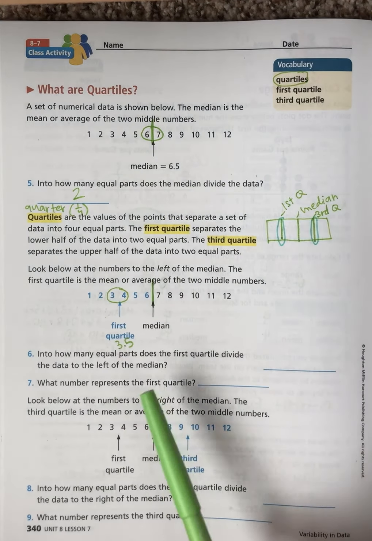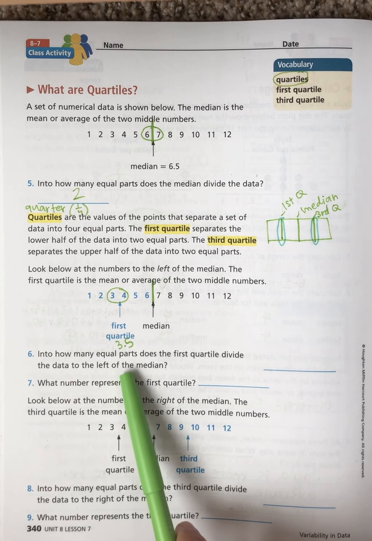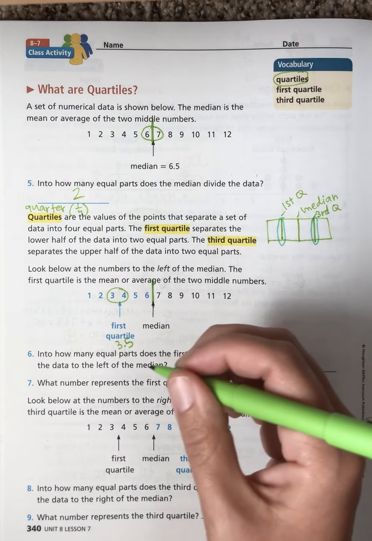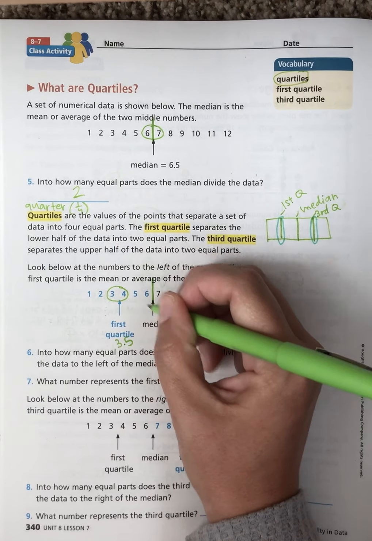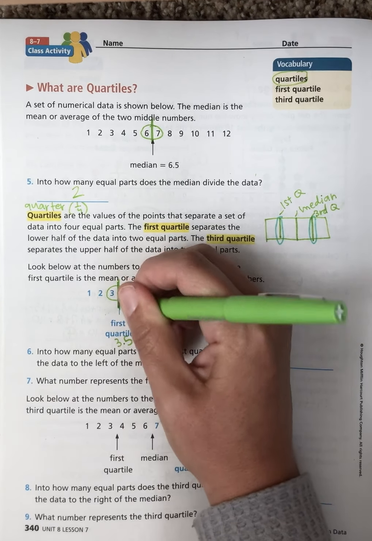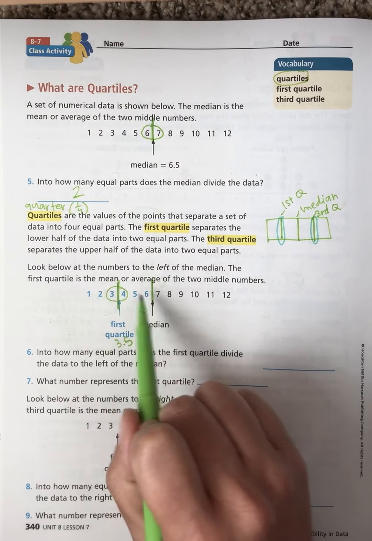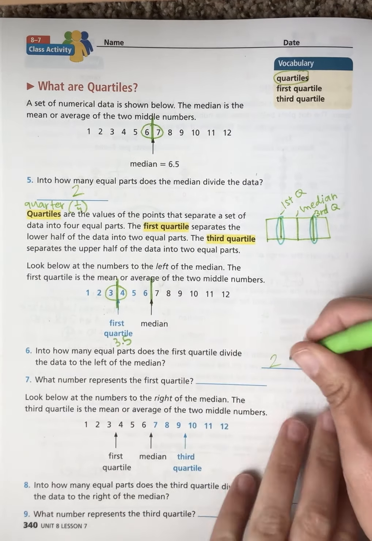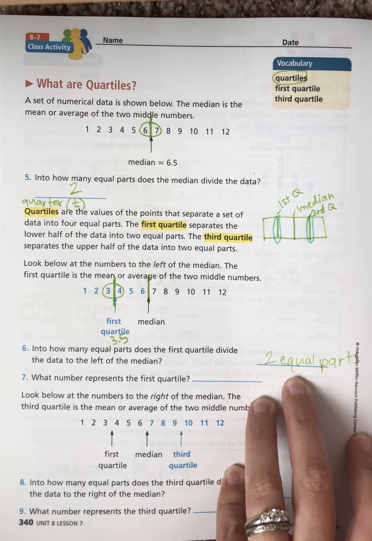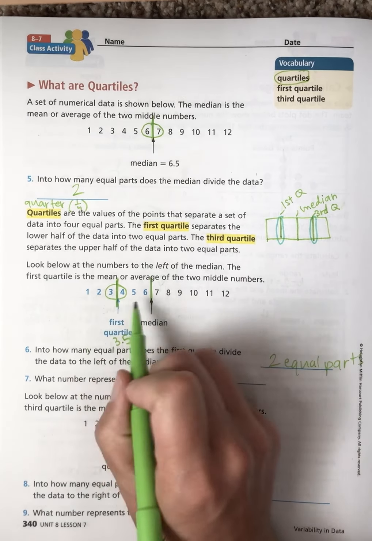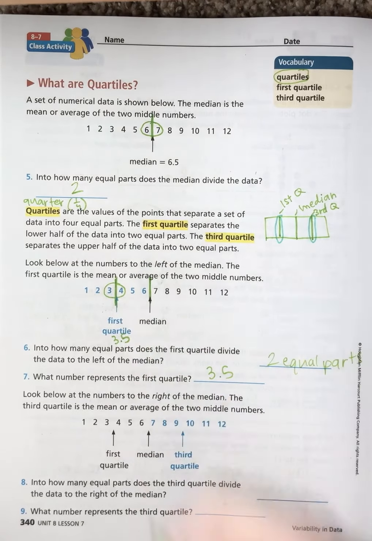Into how many equal parts does the first quartile divide the data to the left of the median? Right here we've got the median, and the first quartile is this green line. So how many equal parts does the first quartile divide this section into? 2 equal parts. And what number is that? It's 3.5, which we said right here.